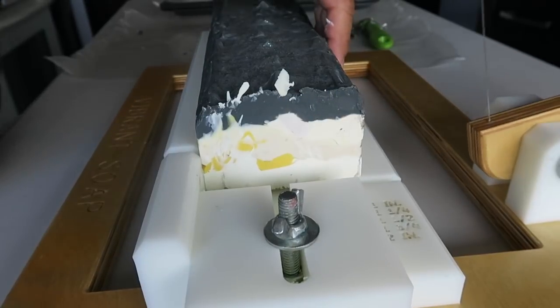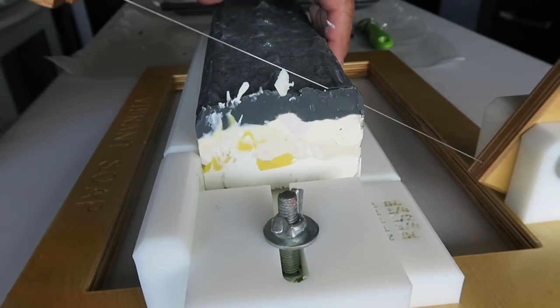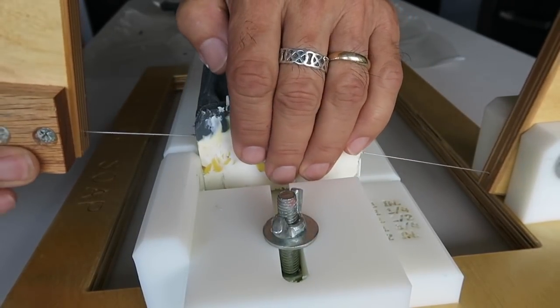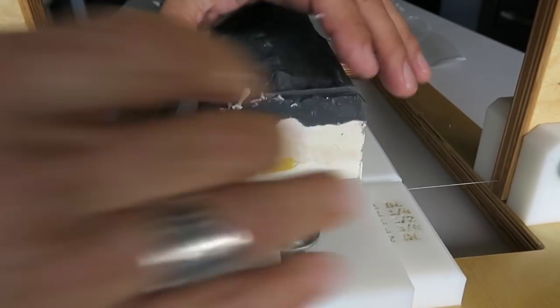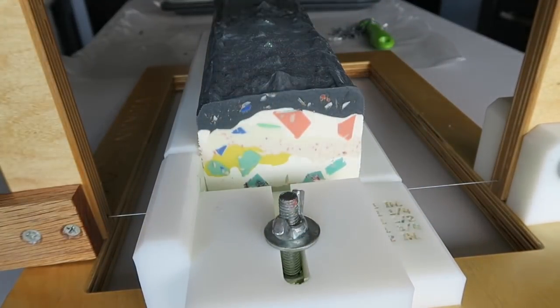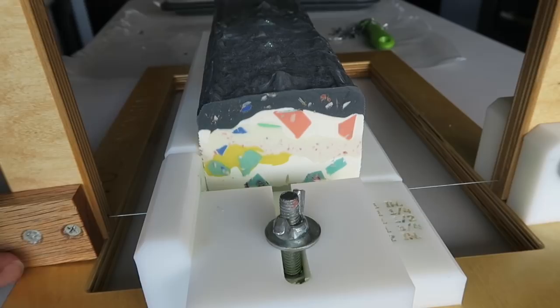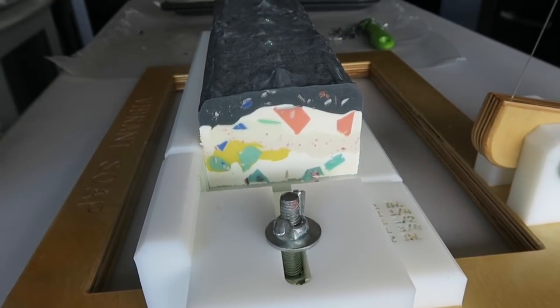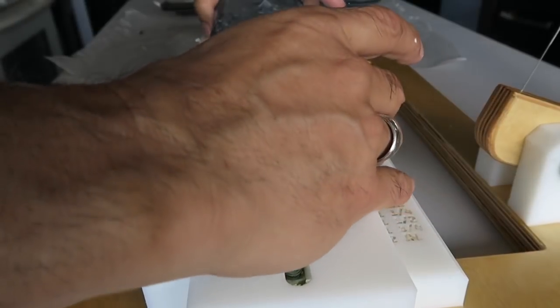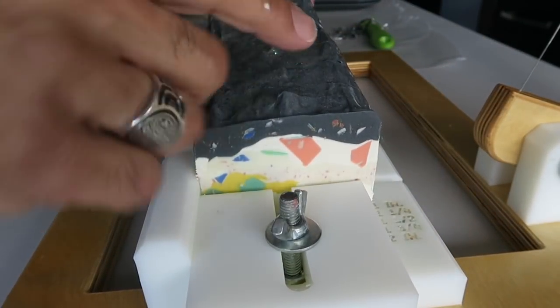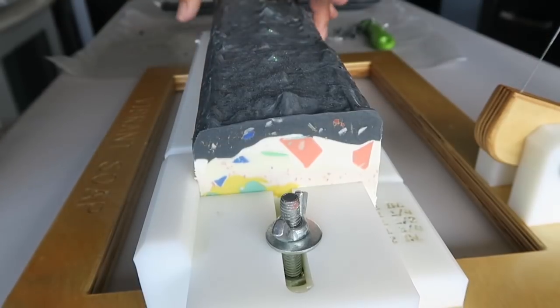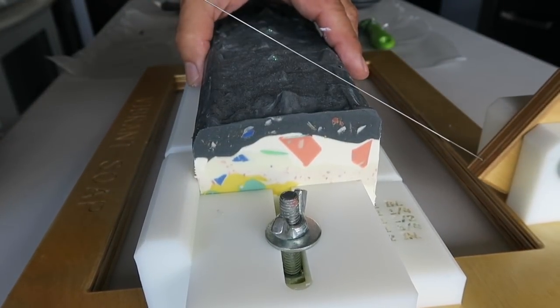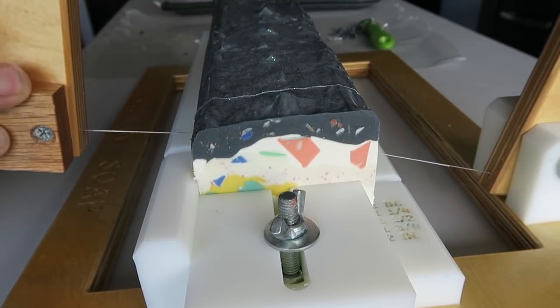Okay, let's cut this Gaudi inspired soap. Cut off the end first. And I waited a couple of days just to make sure that this was cured well. I put little marks on the top of that so I know exactly where to cut this, since I have those embeds in there.